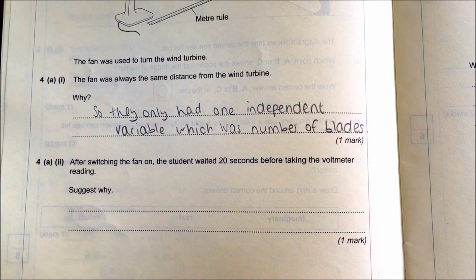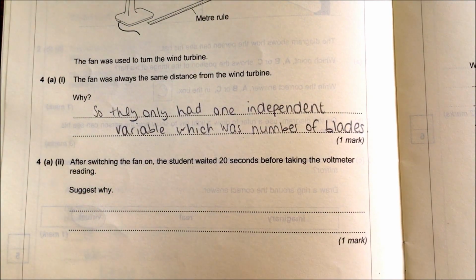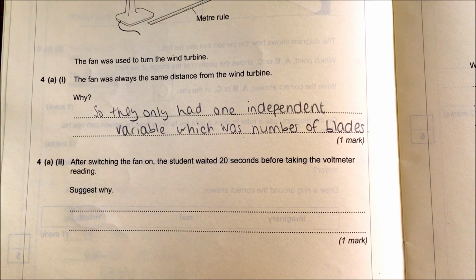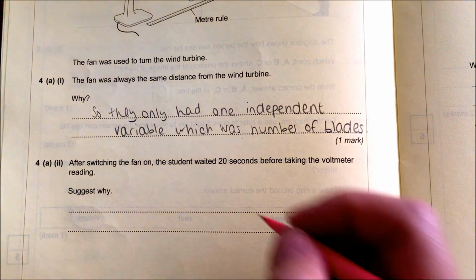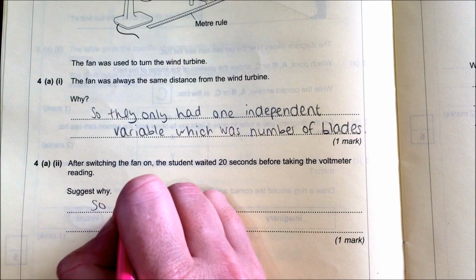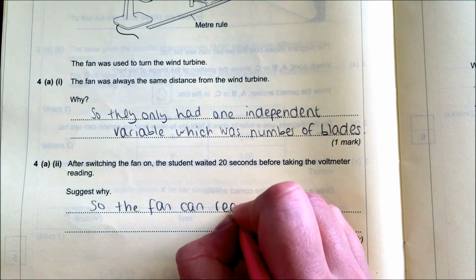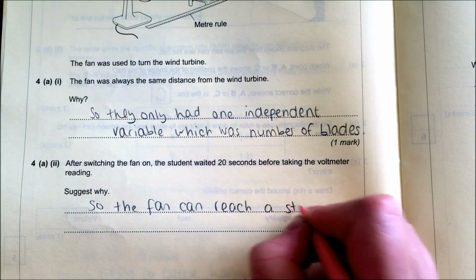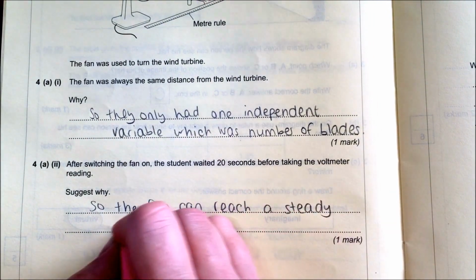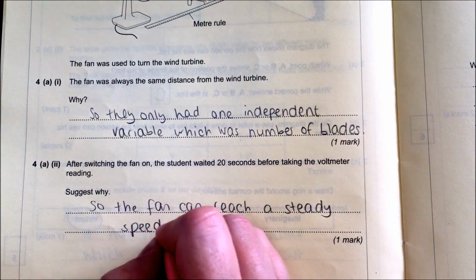After switching the fan on, the student waited 20 seconds before taking the voltmeter reading. Suggest why. Well, they might have left it 20 seconds so the fan can get to a steady speed, and they make sure it's a fair reading. Okay, so the fan can reach a steady speed.